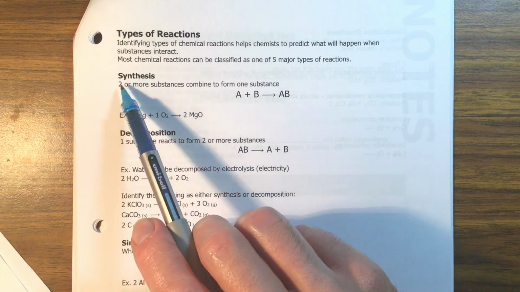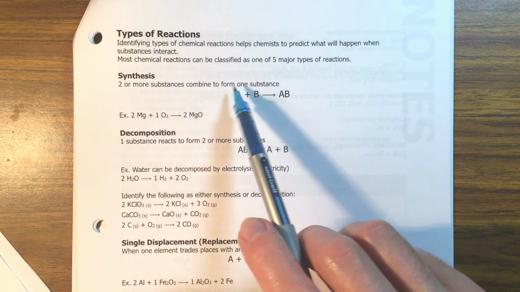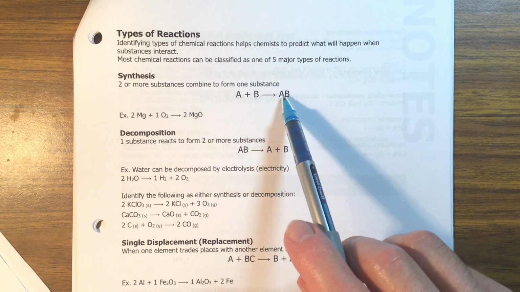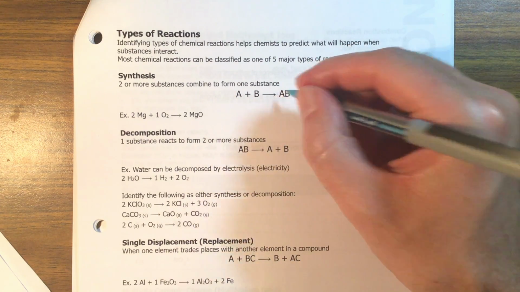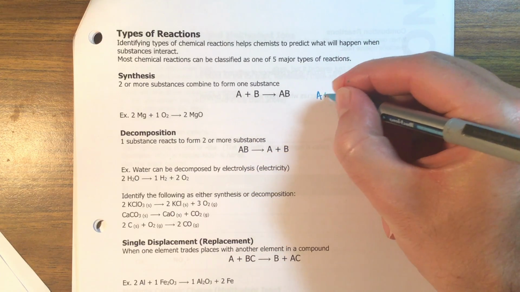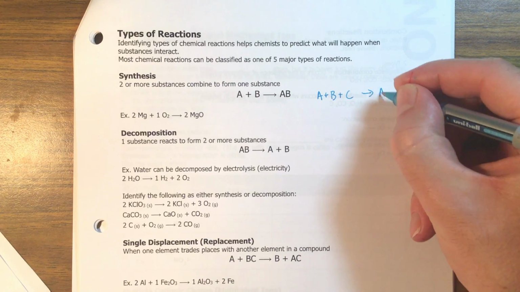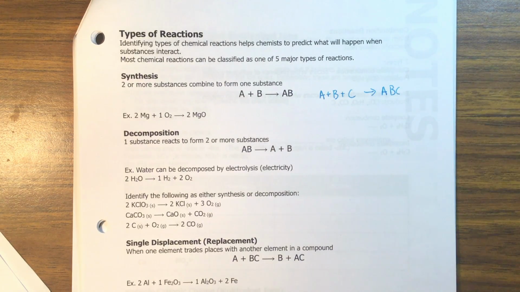The synthesis is 2 or more substances combined to form one substance. So A plus B gives you AB combined. Could be more, A plus B plus C. 3 reactants give you one chemical formula A, B, and C. But it's more than one thing coming together to form one thing.